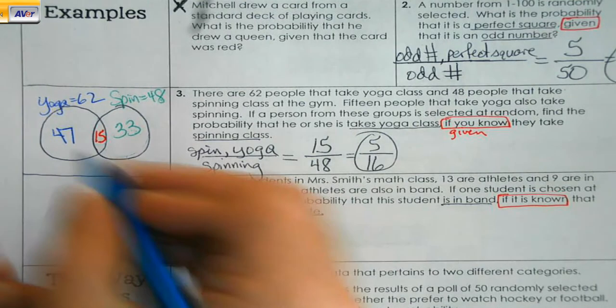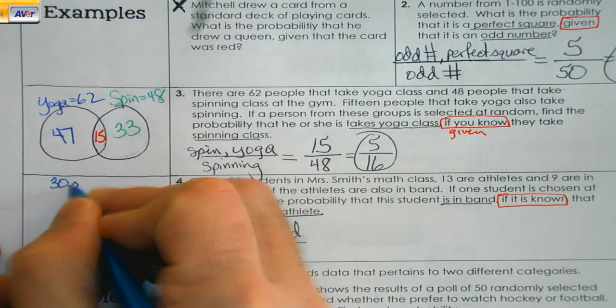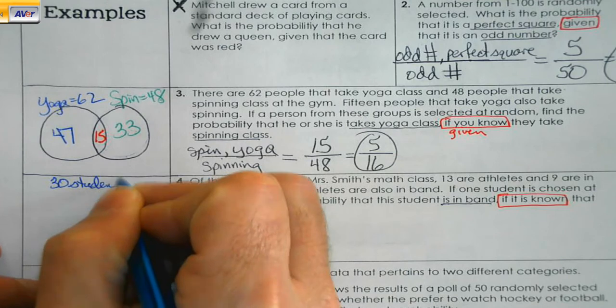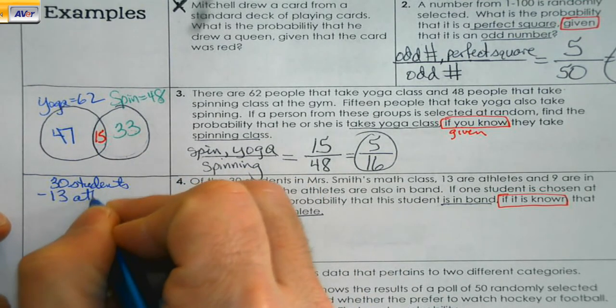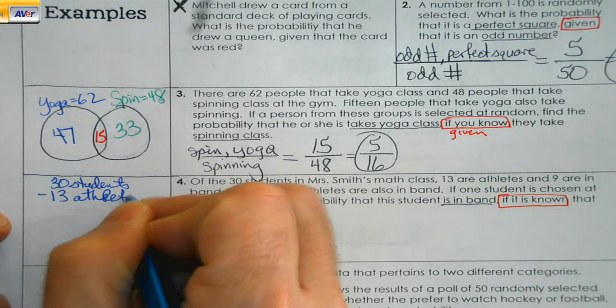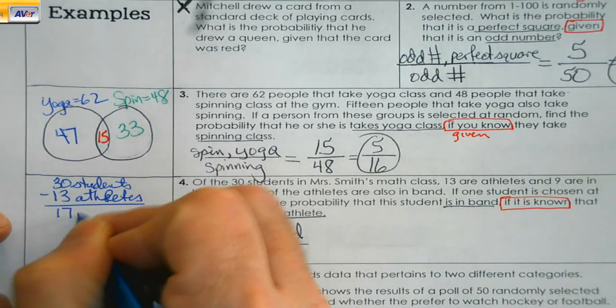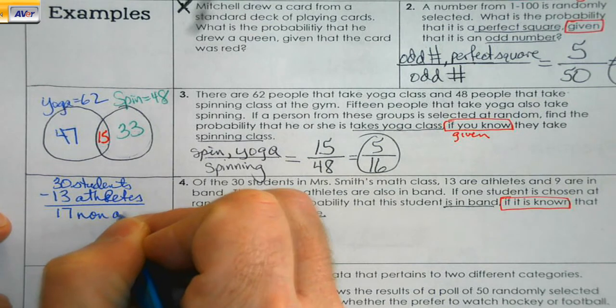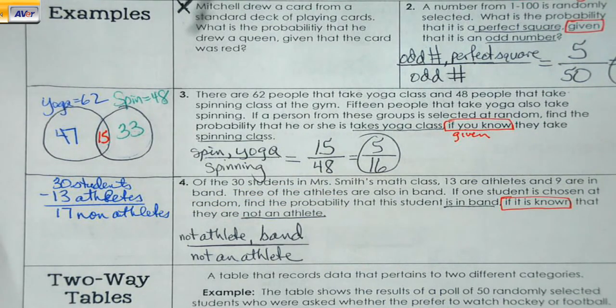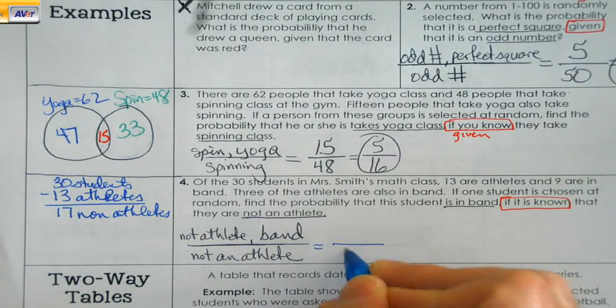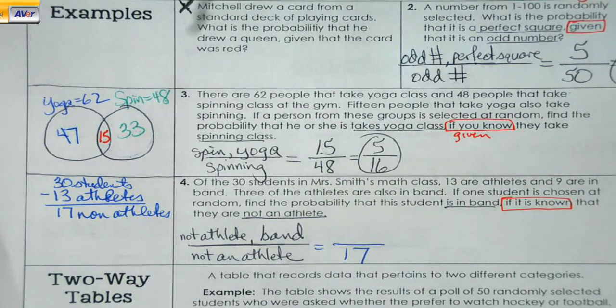Subtract, okay? If I have 30 students, and I have 13 that are athletes, that leaves me 17 that aren't. And that would be my denominator.